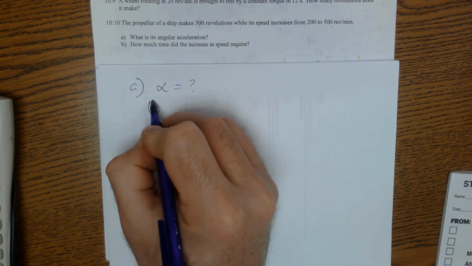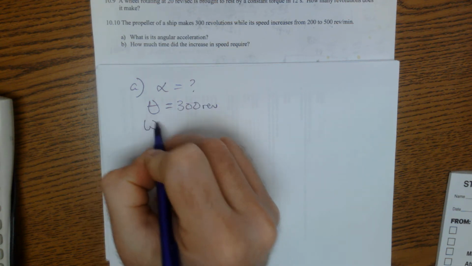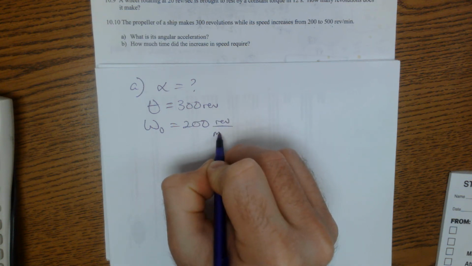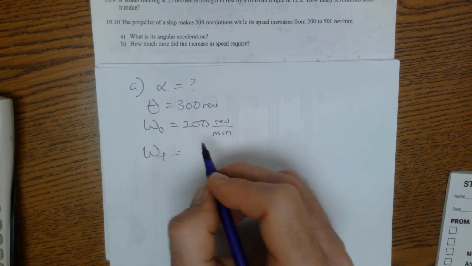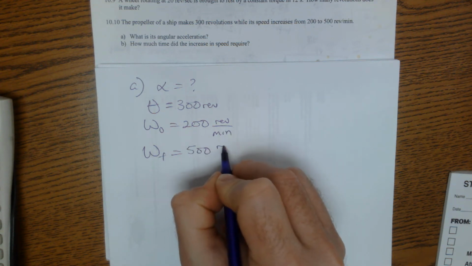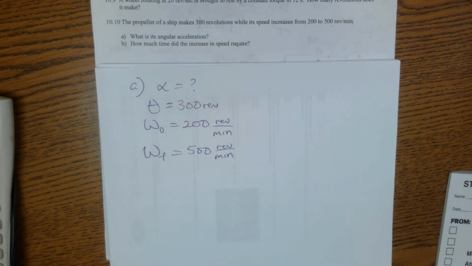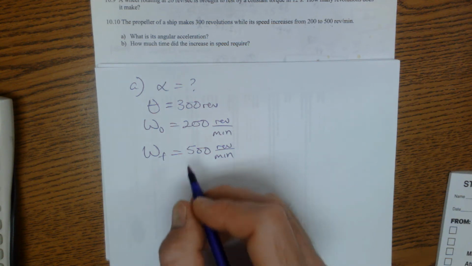So that's my question. And I get that it goes an angular distance of 300 revolutions. Its initial angular velocity is 200 revolutions per minute. Its final angular velocity is 500 revolutions per minute. And usually I get a time with this, but I don't get a time with this one. So I'm going to need some formula that helps me figure this out.